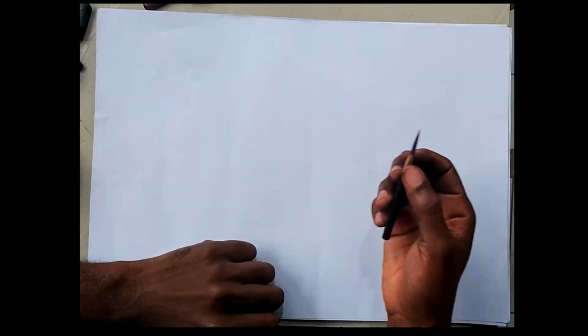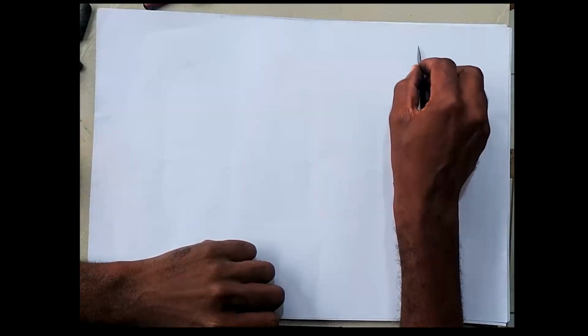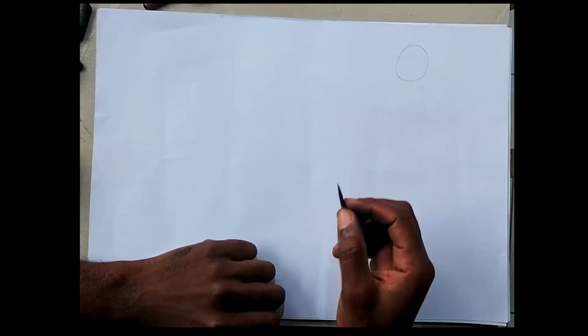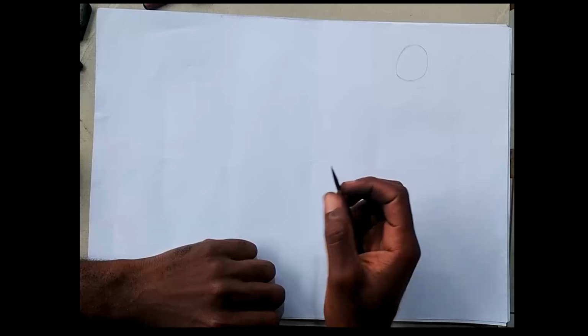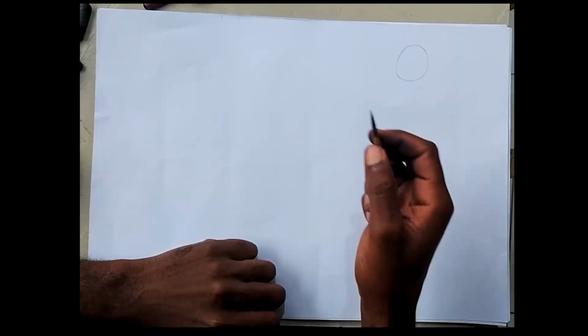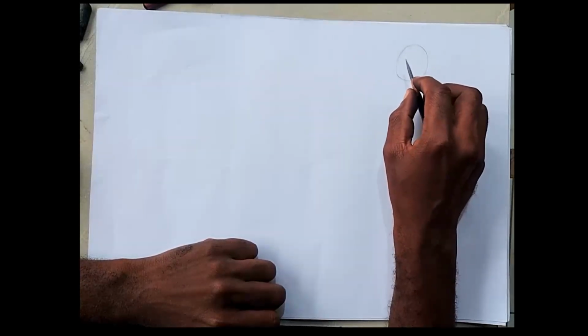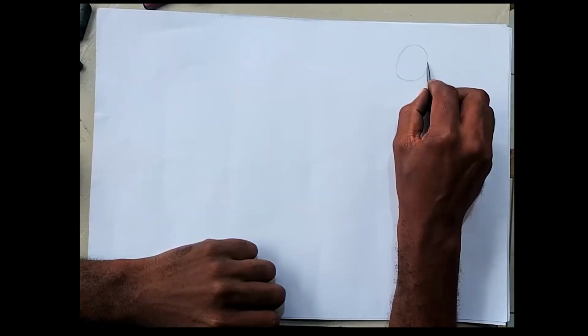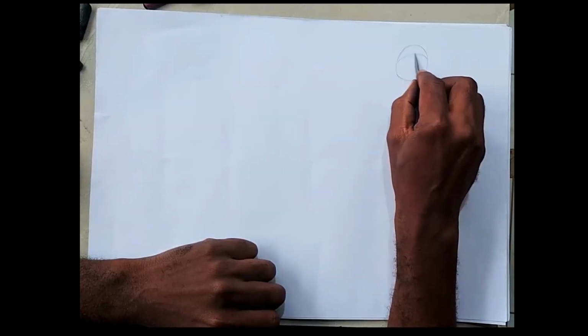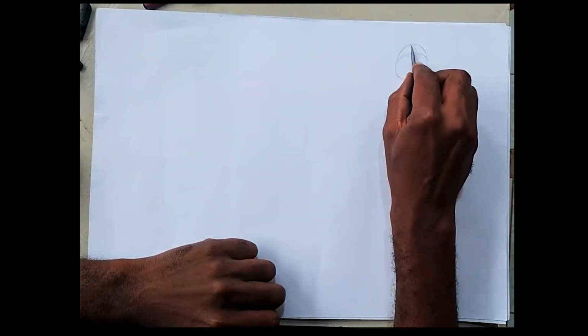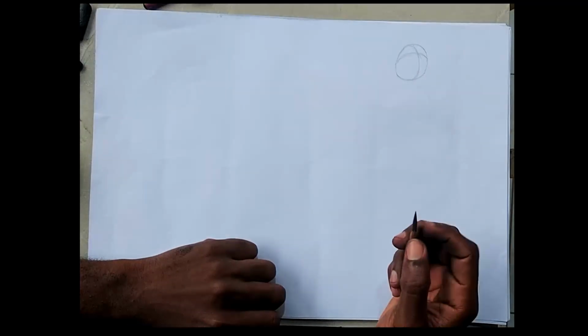I want you to understand that when you see things in 3D, it is more interesting to work. If you see this circle, for example, okay, it's a circle, but when you draw a face, because that is what we're talking about, you will mostly have to deal with three-dimensional shapes.